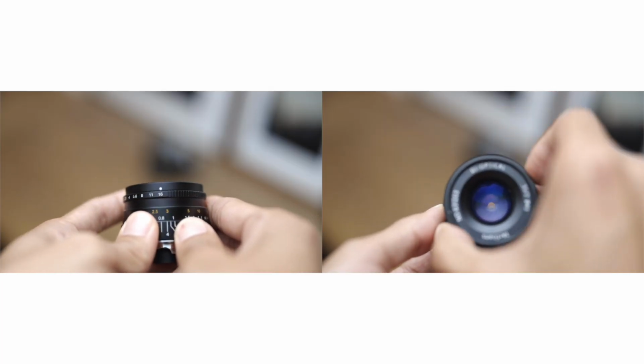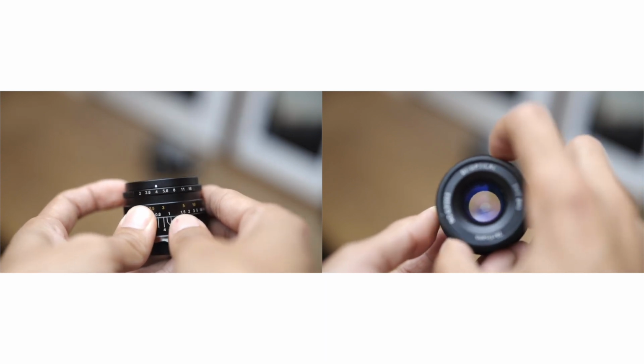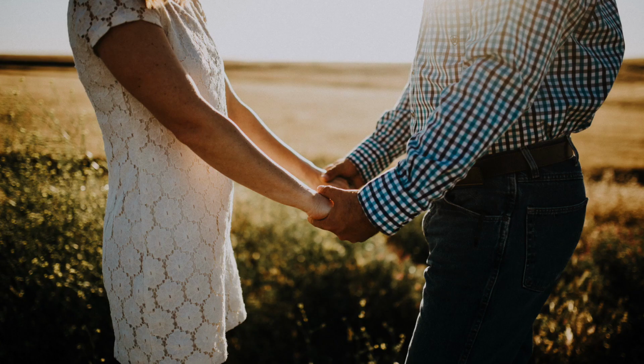So this is the reason that you see those photos on Instagram or wherever with a super blurry background. They have an aperture that is super wide. Aperture is measured in f-stops.